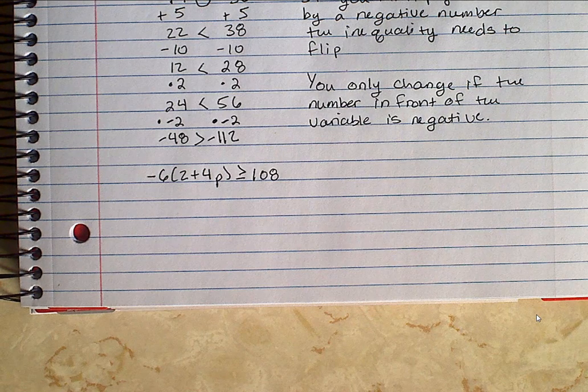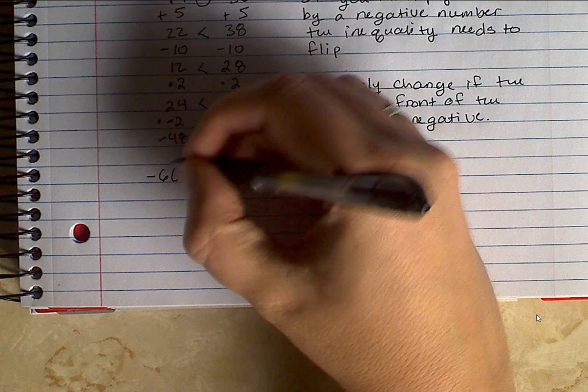All right, so the steps are the same. So first step is going to be to do what, Elijah? There's a special word for that though. It rhymes with distribute. What is it, Elijah? Distribute. Okay. So I'm going to distribute -6 to both things inside.